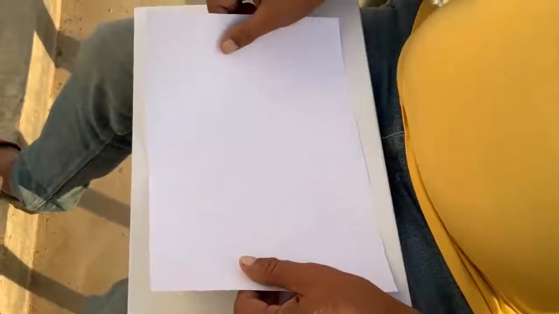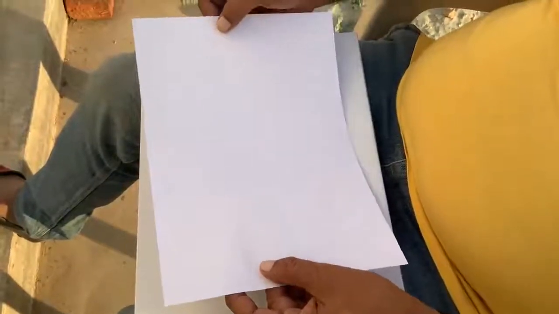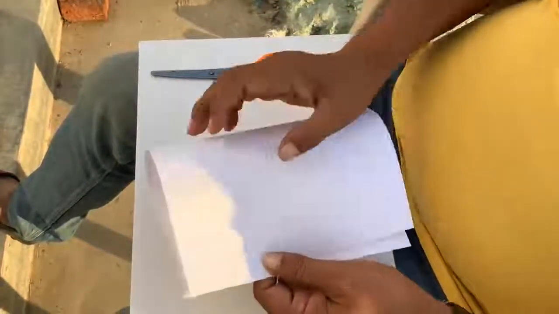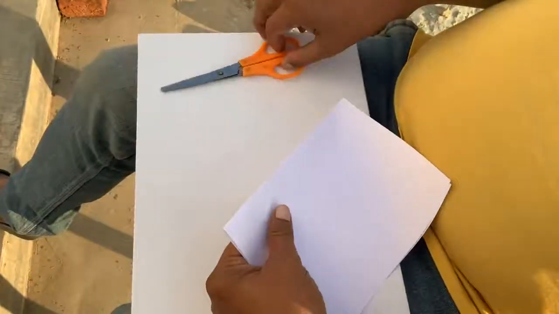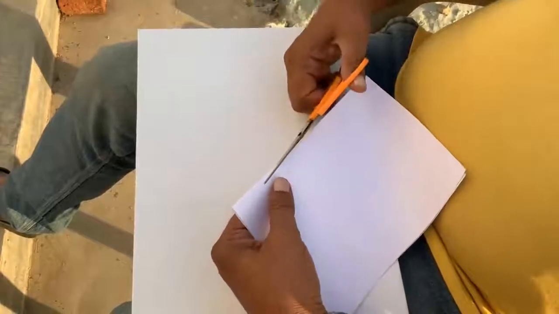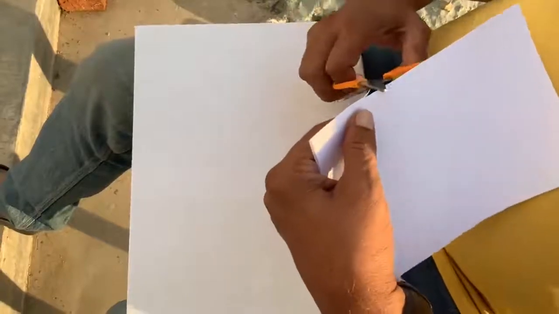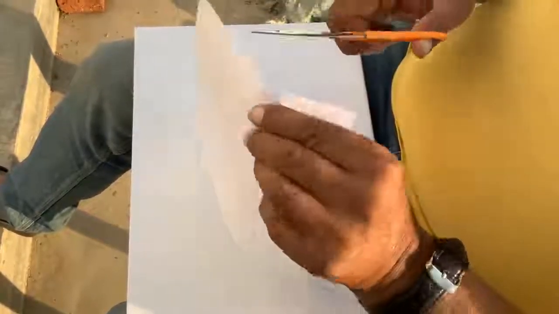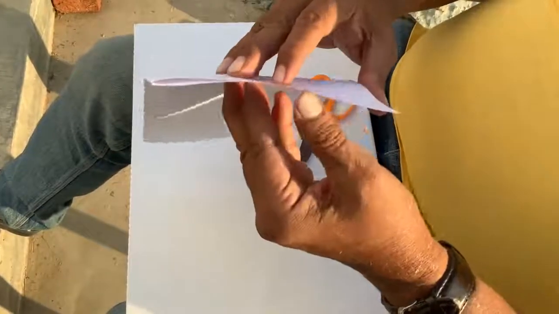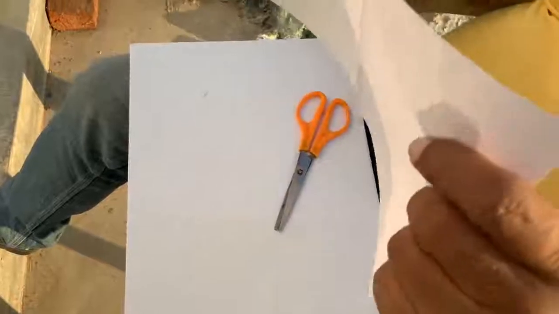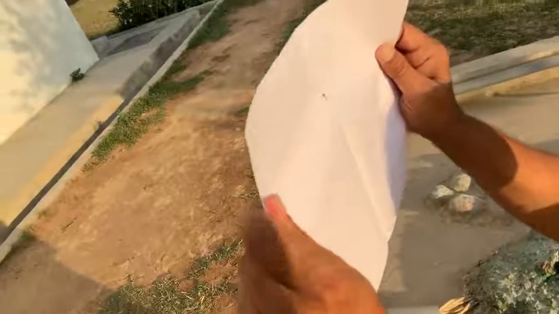So here is an experiment, and what the experiment is will be revealed only after the experiment is completed. I am folding this paper and cutting a hole in it, and the size and shape of the hole is very different. It's not circular. If I open it, you can see the kind of shape here. Can you see the shape?